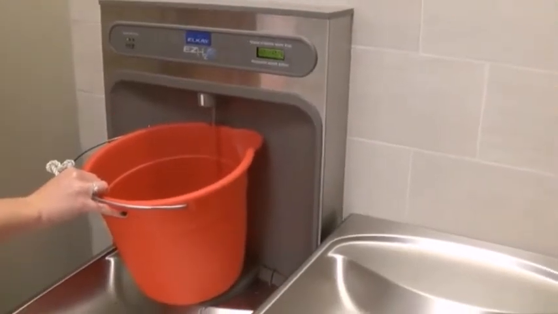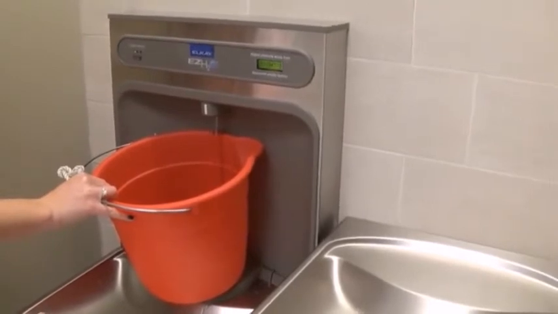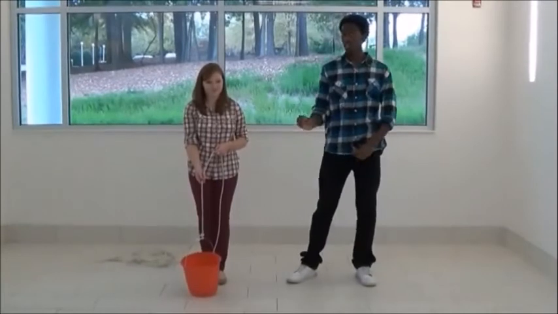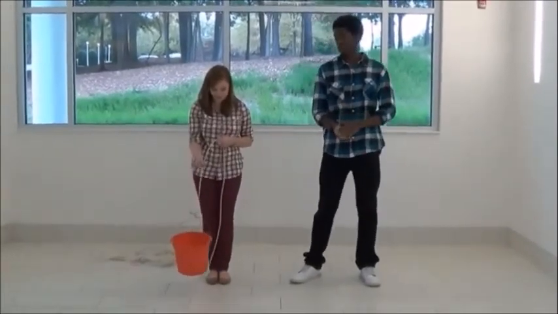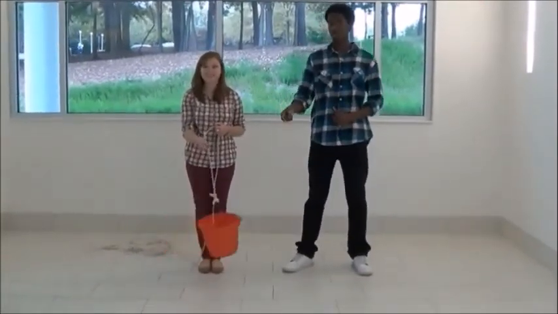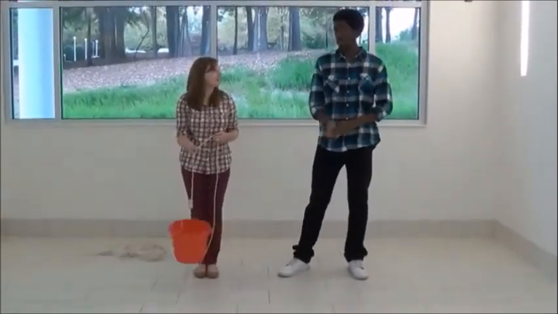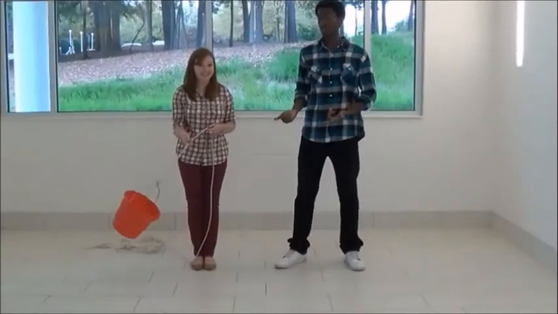For our second experiment, we will show how centripetal force keeps water in a bucket while upside down. Now that the bucket is filled with water, we're going to demonstrate critical speed. Critical speed is the speed that an object in circular motion has to spin at in order for the object inside of it not to fall out. So if Kayla spins this fast enough, she won't get soaked.